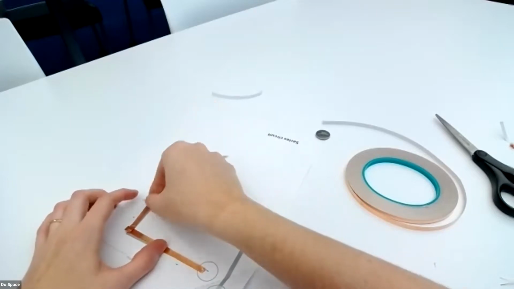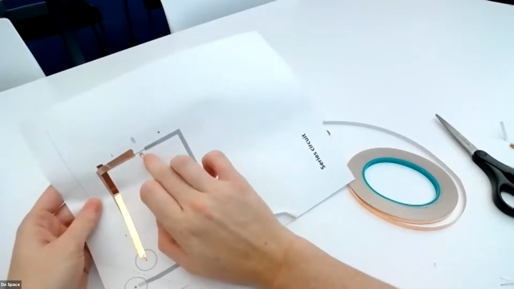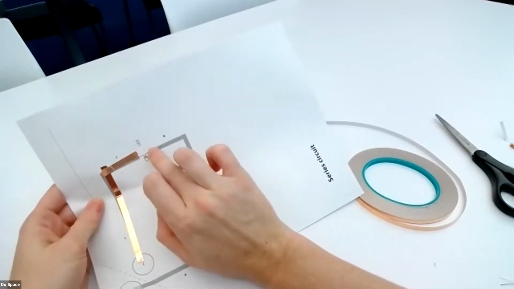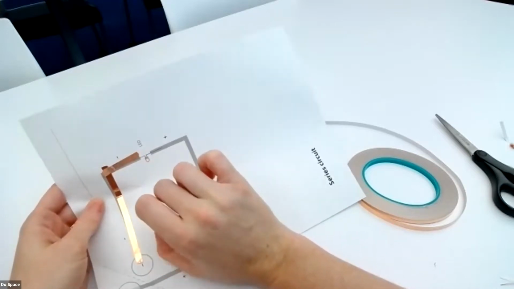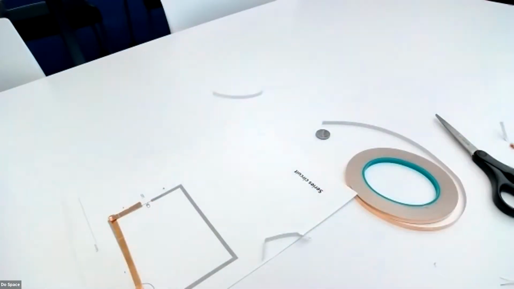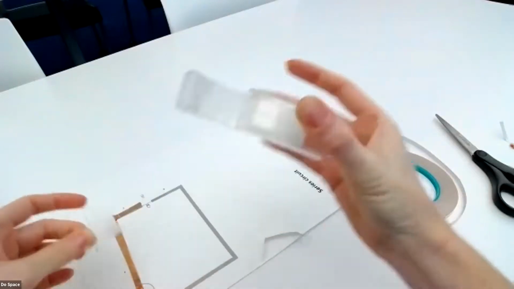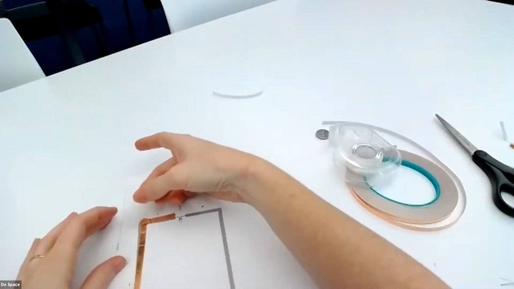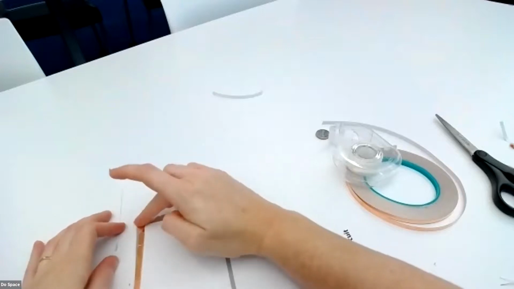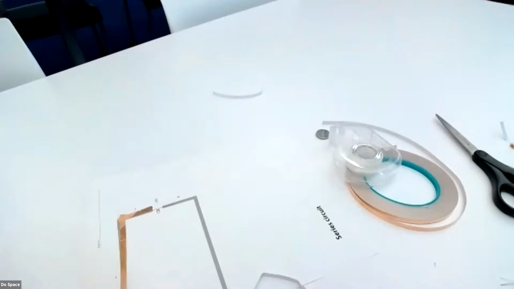Oop. And we don't want to actually cover that. We want to try and get to that end as much as possible because we want to make sure that we're leaving this area open for our LED. So now you're going to take a piece of tape and just tape that little tab down so it makes a nice, good connection. Good job. And now we're basically going to do that a couple more times.